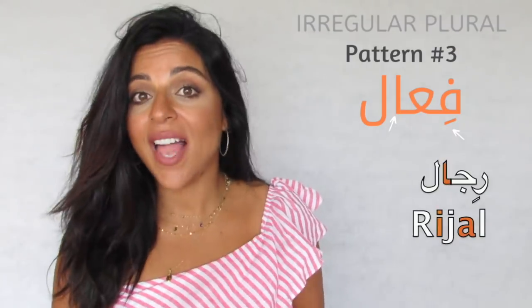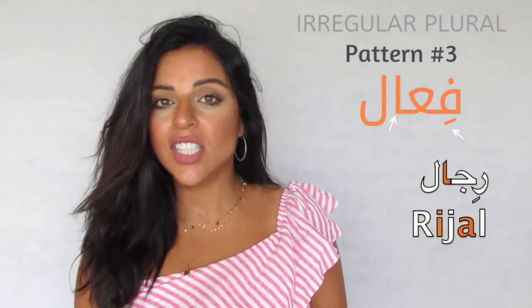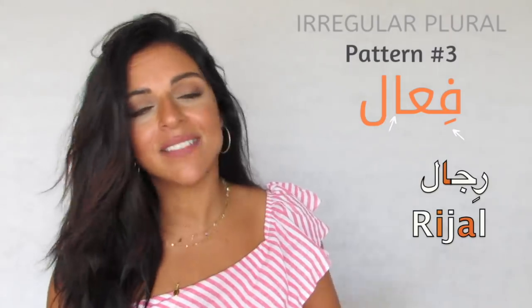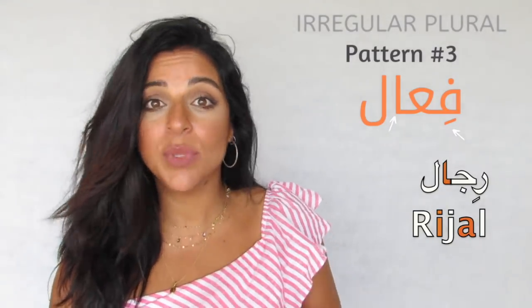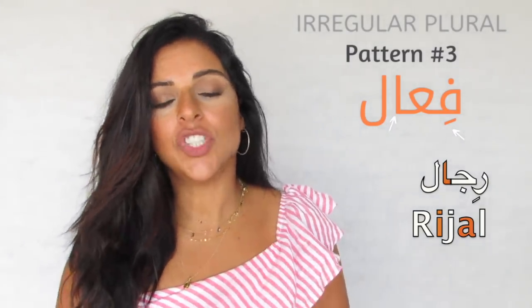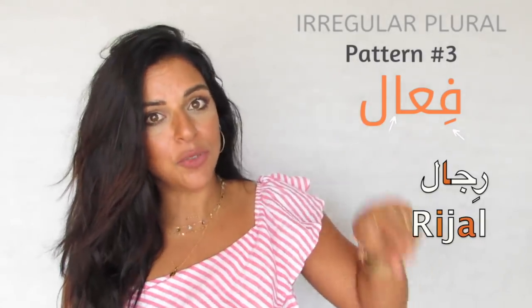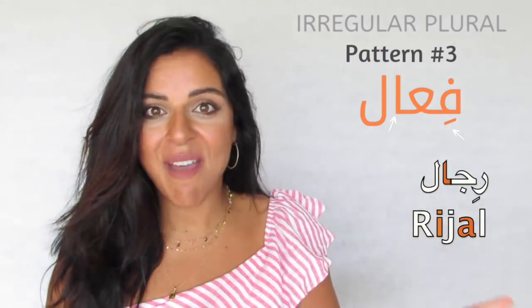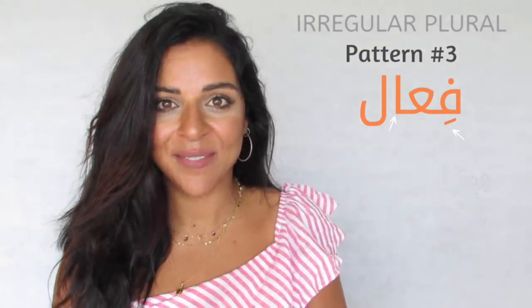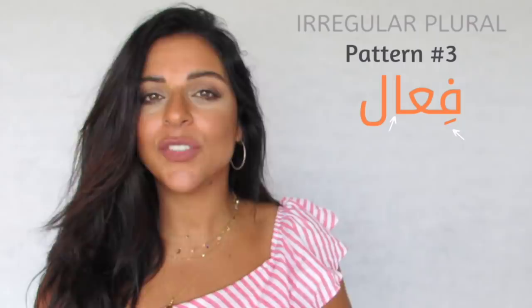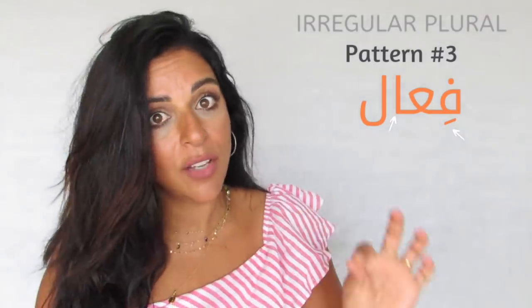رجال. رجال means men. It's the plural of the word رجل. What did we do? رجل, we changed the first vowel into E, so it became ri, and then we added an alif towards the ending. رجال, men. This rule in particular applies to a lot of the irregular adjectives.